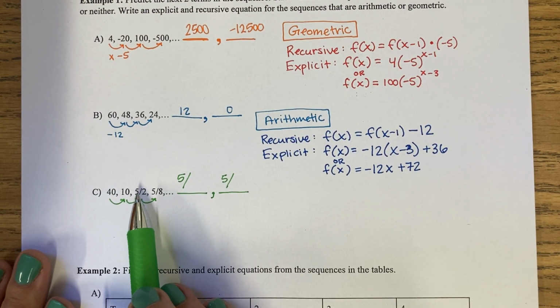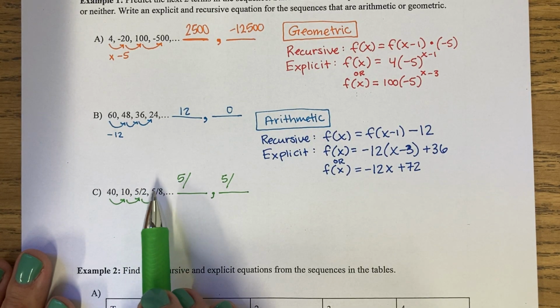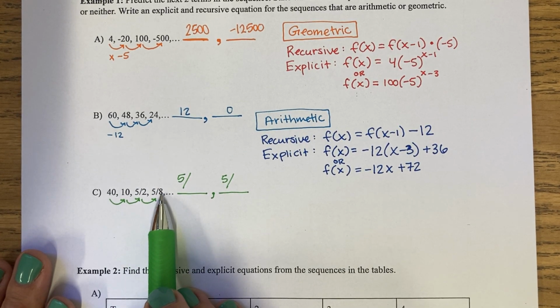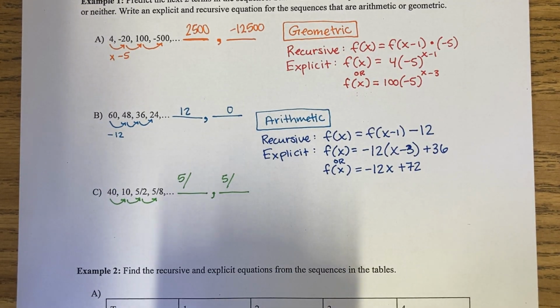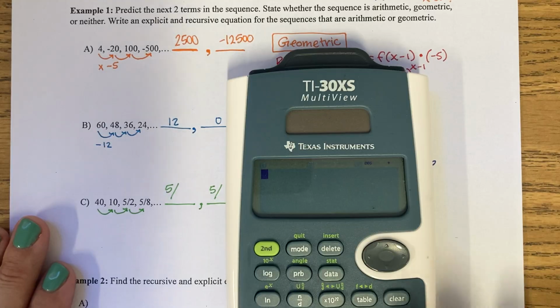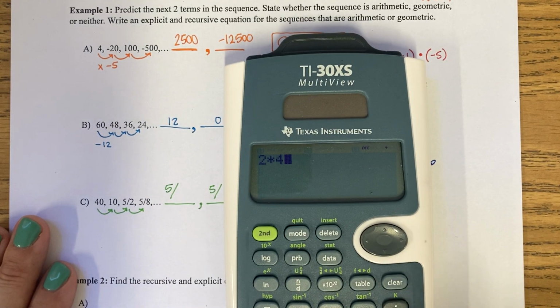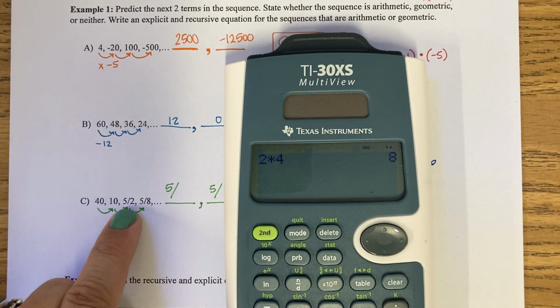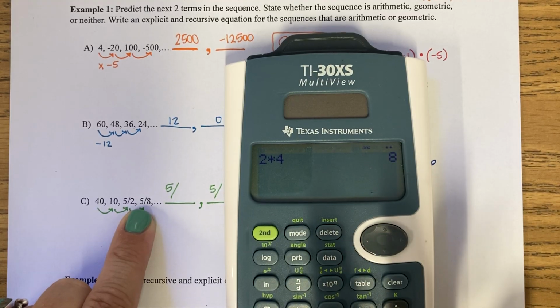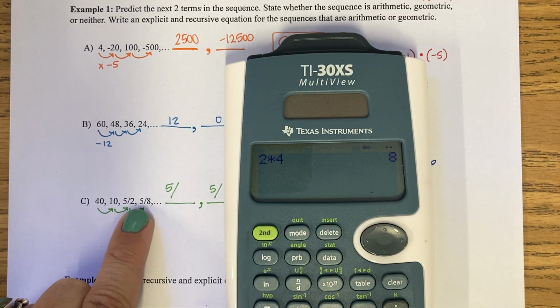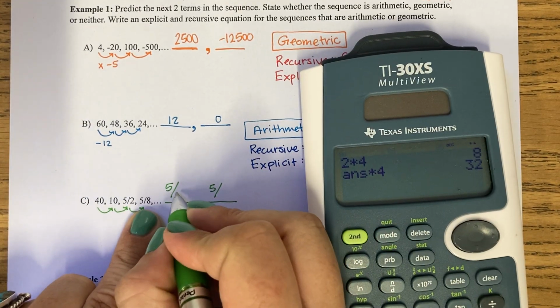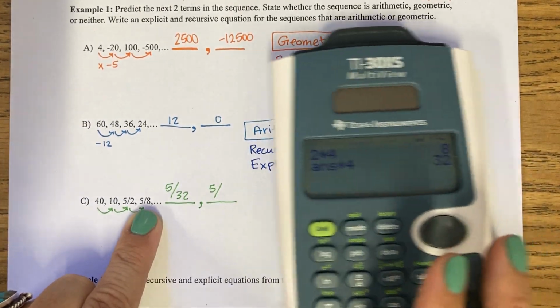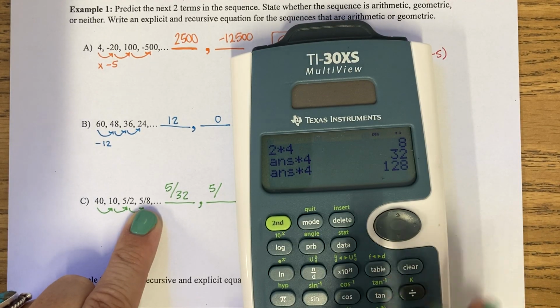And then it goes from 2 to 8. Then the next one, 2 times 4 is 8. I'm just looking at the bottom of the fraction, okay? Times 4 is the bottom.